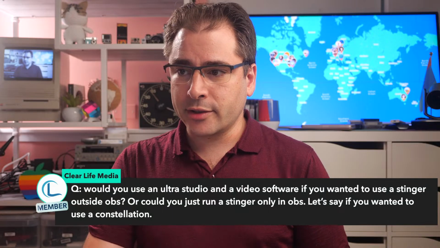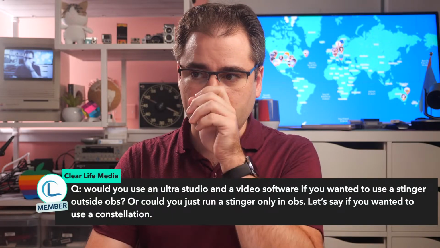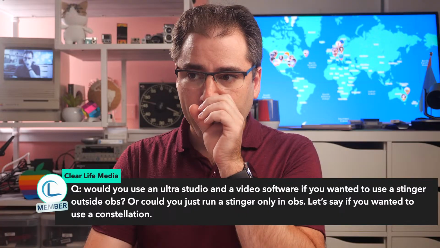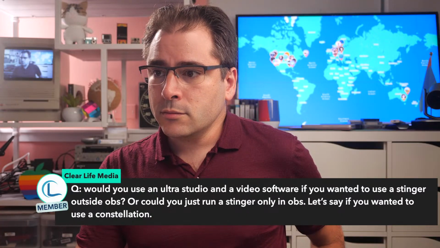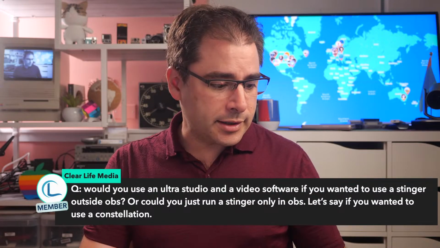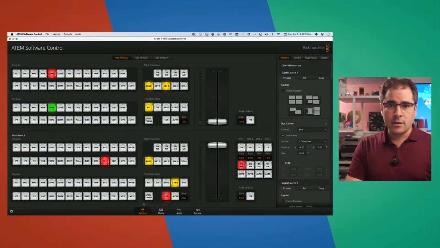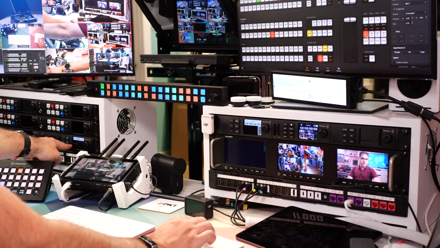Clear Life Media says, would you use an Ultra Studio and a video software if you wanted to use a Stinger outside of OBS, or you could run a Stinger only in OBS? I don't know if it was obvious from what I was doing, but OBS is actually fed into an Ultra Studio on the desk here. So that's where the Stinger appears.